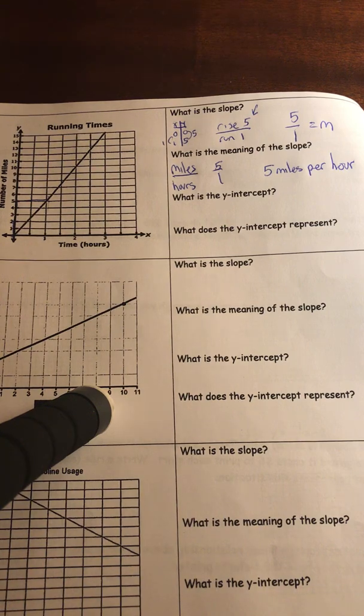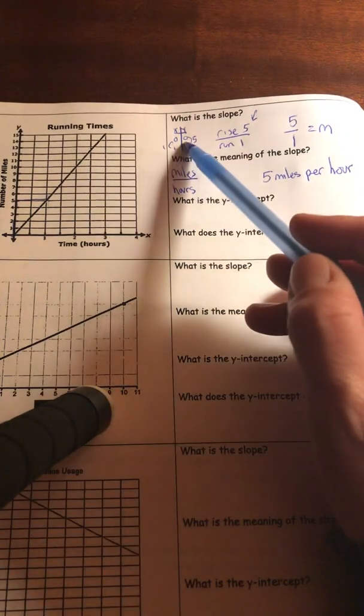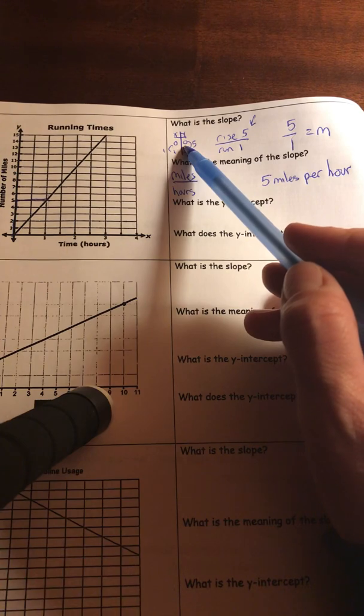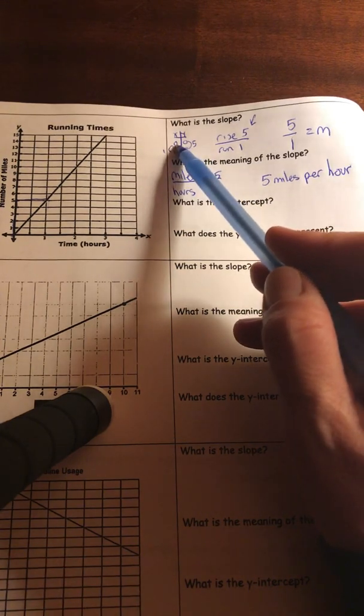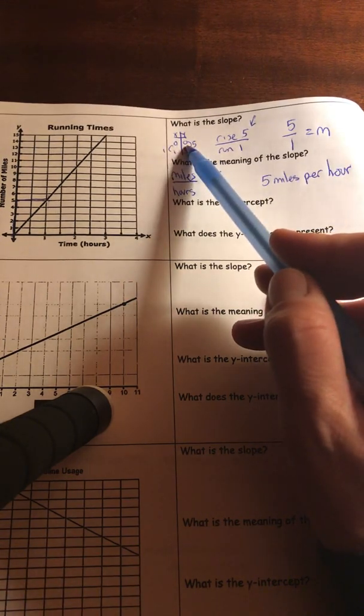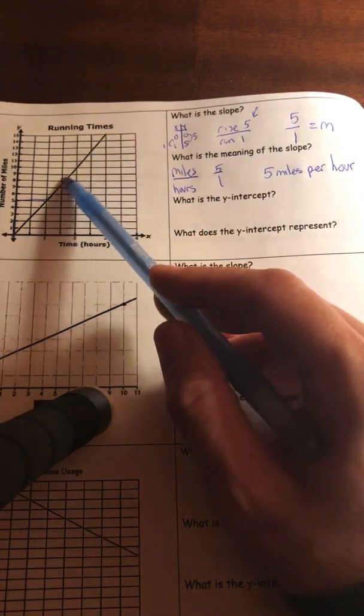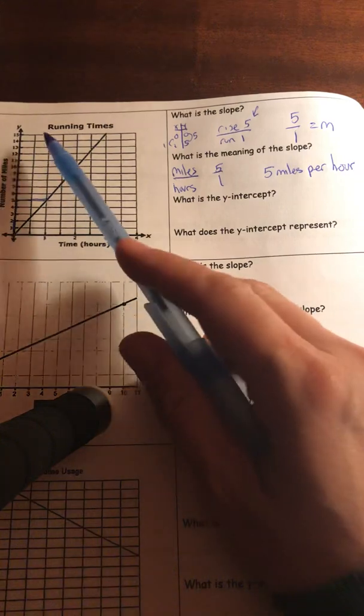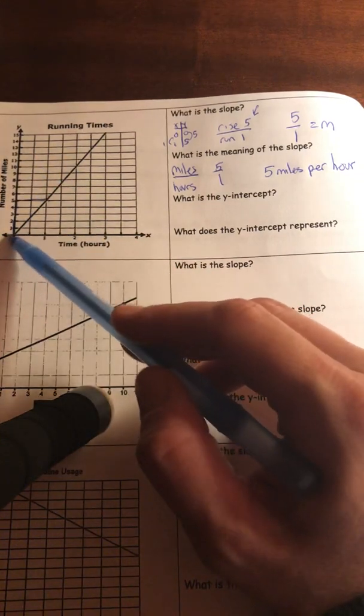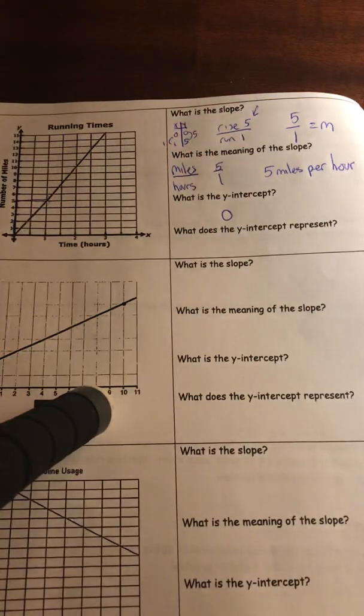Okay. Y-intercept is the value of y when x is 0. So 2 places now that we can get this from. We put it in our little homemade data table right here. So when x was 0, y was 0. Y-intercept is 0. Also, if you look at your graph, it's where the graph of your line intersects the y-axis, which is right here at the origin. So your y-intercept is 0. And so what does that mean?